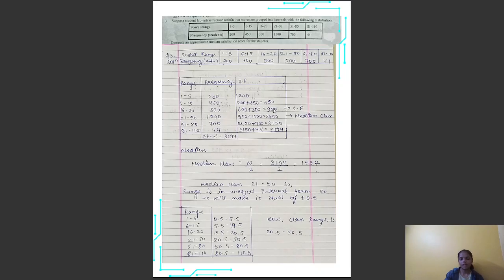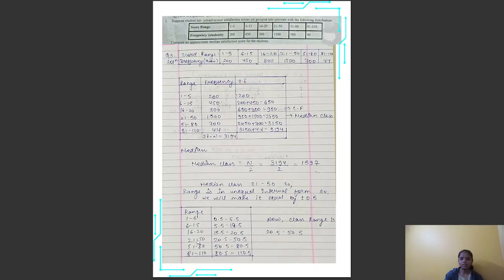Now to calculate the median, our formula is L plus (n by 2 minus CF) upon F into H, where L stands for the lower class boundary, n by 2 is our median class value, CF stands for cumulative frequency, H stands for class width, and F stands for frequency of the class. Here our median class is 20.5 to 50.5, so our lower boundary is 20.5 and our upper boundary is 50.5.